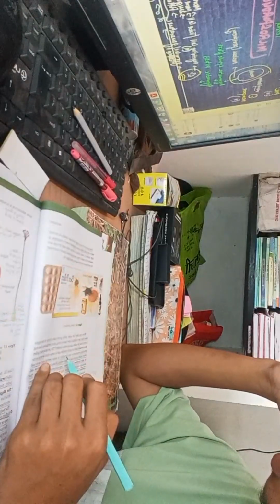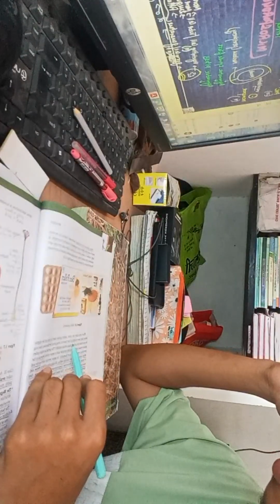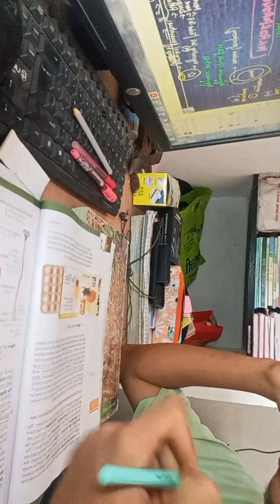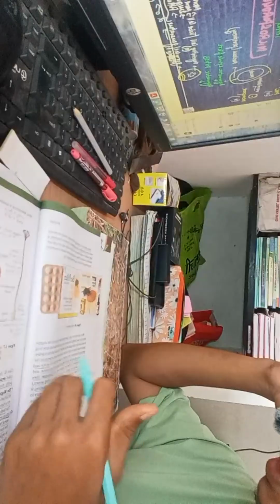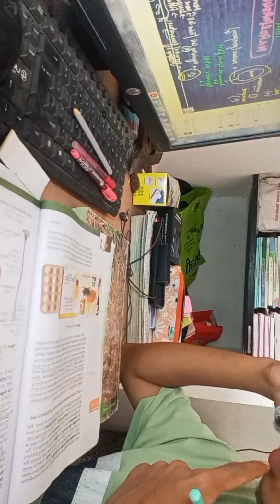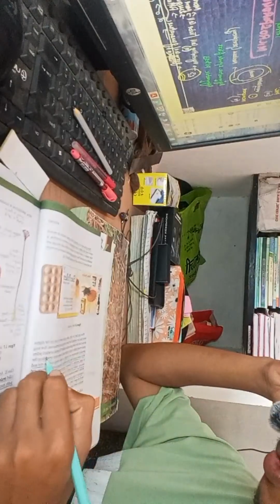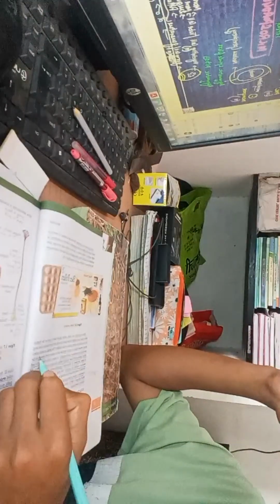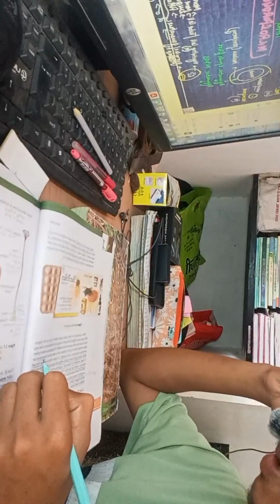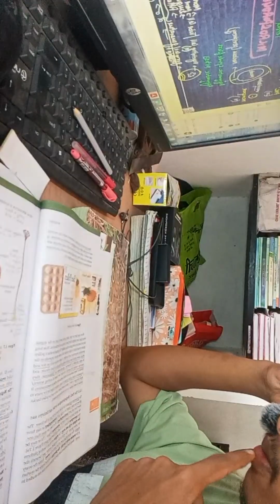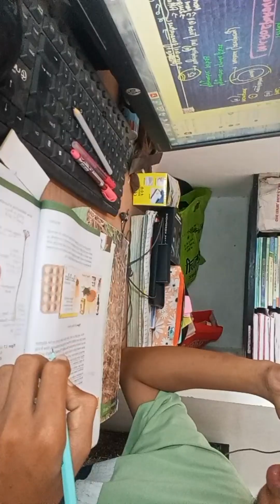Okay, so again, the pollen grains. Pollen grains have to land on the stigma before they lose viability if they have to bring about fertilization. So now, how long do these pollen grains remain viable, that is, how long can they take part in fertilization? The period for which pollen grains remain viable is highly variable. To some extent it depends on the prevailing temperature and humidity.